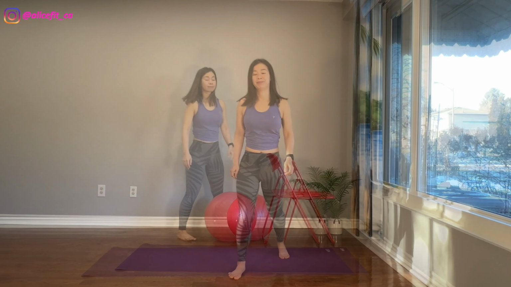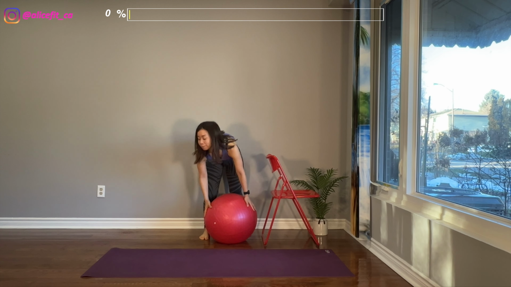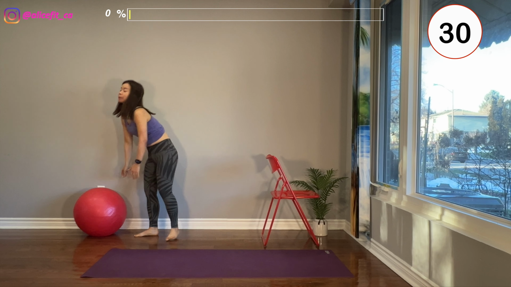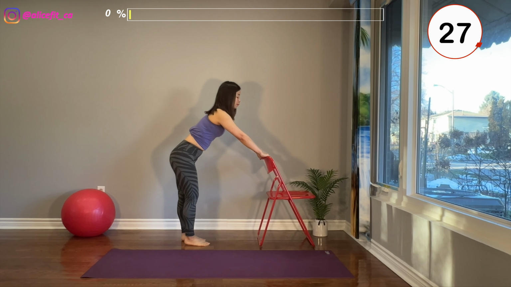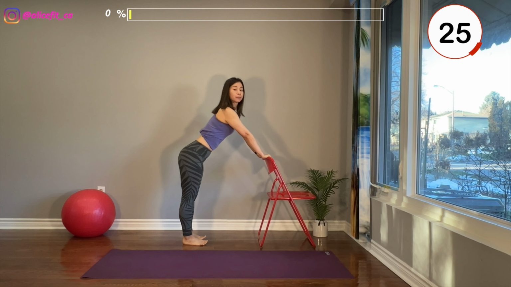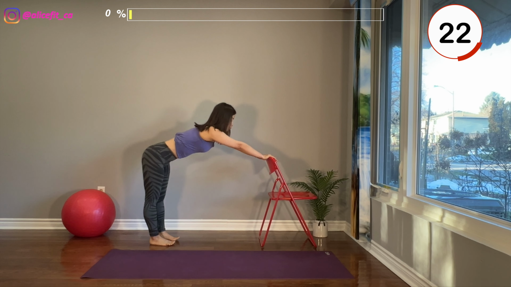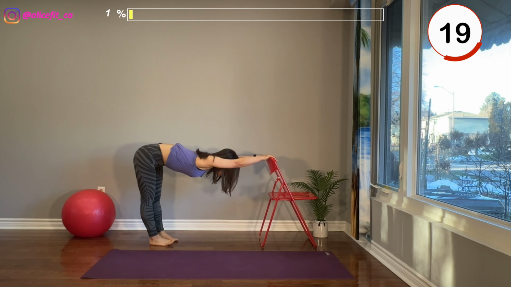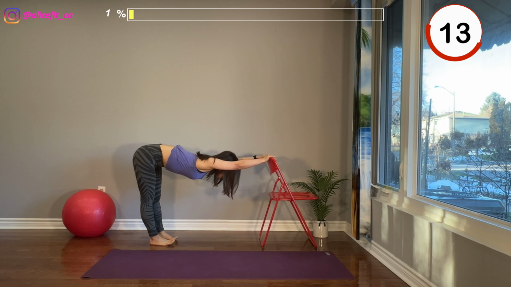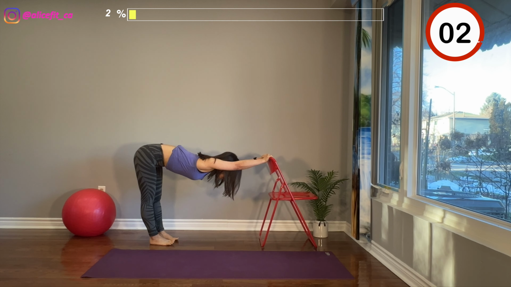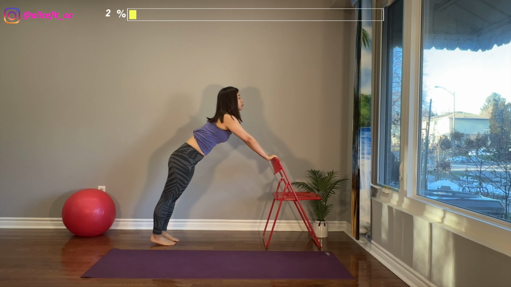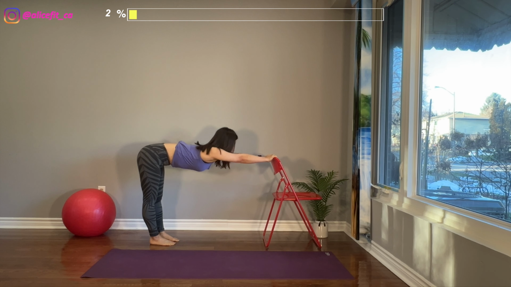So let's get started. I'm going to show you multiple ways to stretch the back. Let's start with the chair. Place both hands on a chair, extend the arms, then step further away from the chair so that you have enough space to sink down your chest. Keep the tummy in, legs straight. You should feel a deep stretch on the back, arms, armpit, and also your chest. Inhale up, and then exhale down.